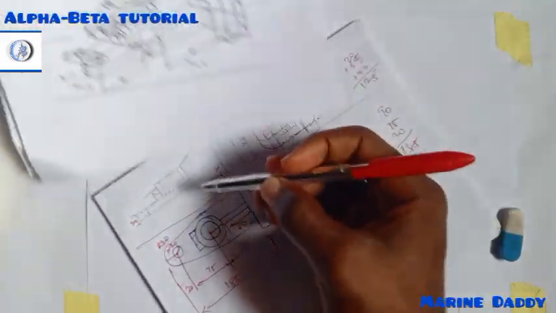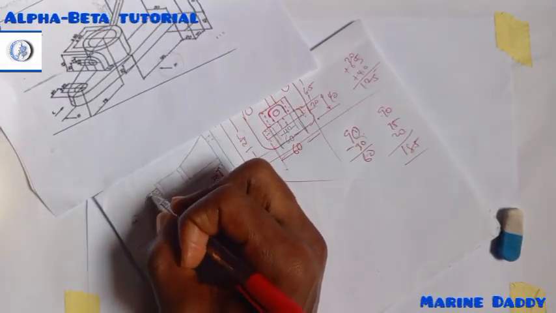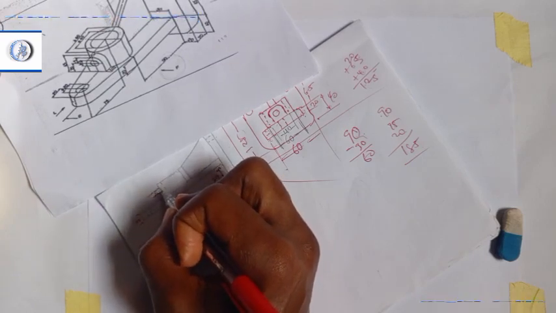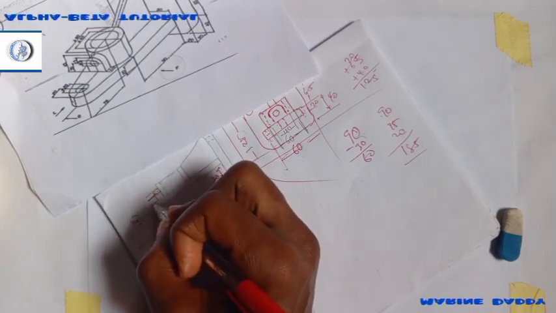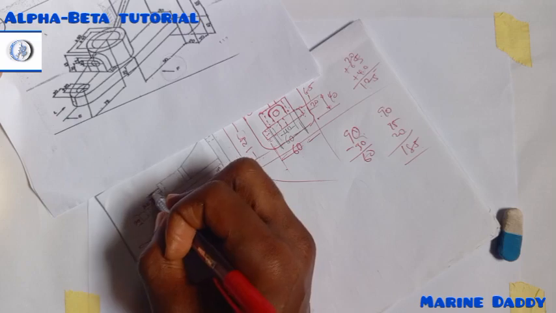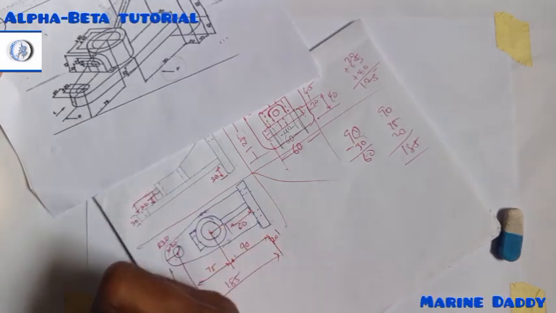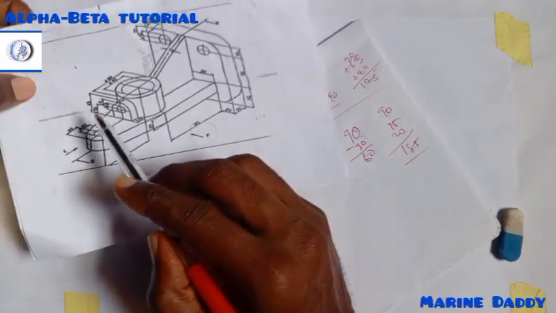All right, now for this part of the diagram, to the center they said is 20. Now to this end was not given, but we can calculate it.